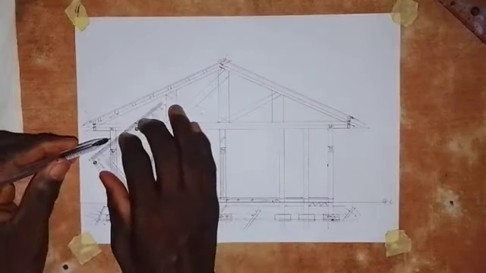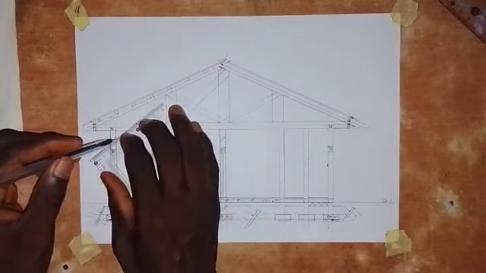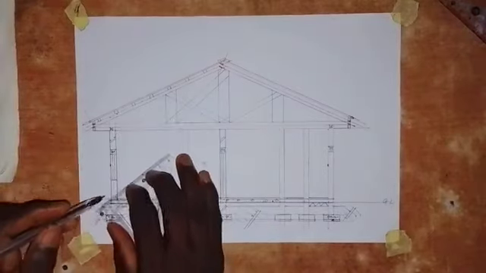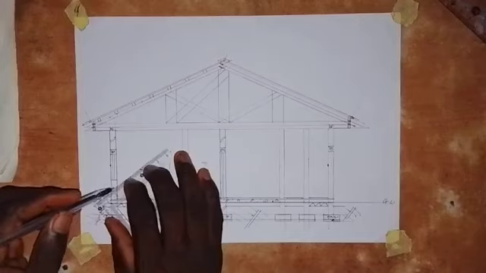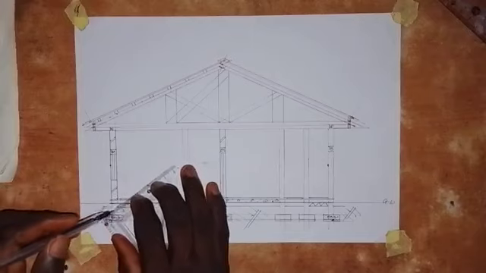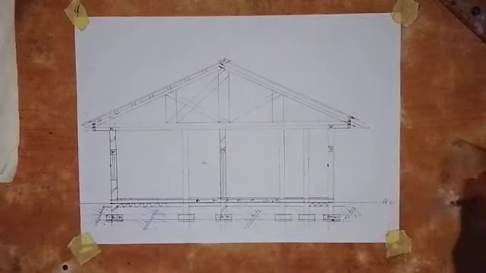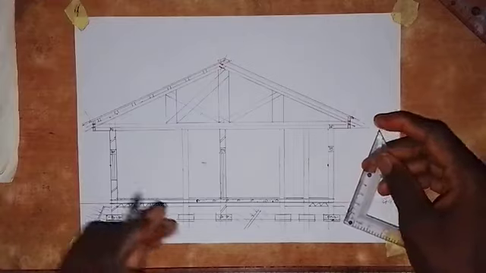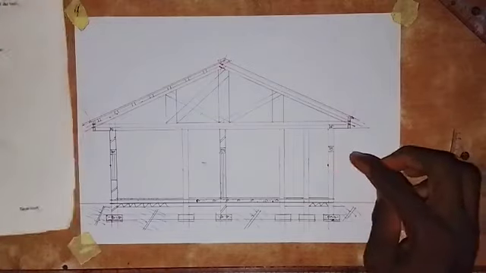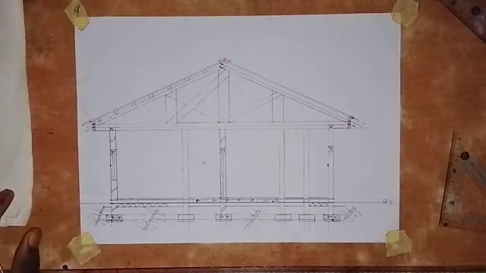All right, so then to show that this is a wall, we also draw 2 lines like this. Let's do it down here also, and then here we do the same thing. Okay, so we have this now. All right, then we also have a window. This one is W1, which is 600. The height is 600, so 600 by 50, that's 12.